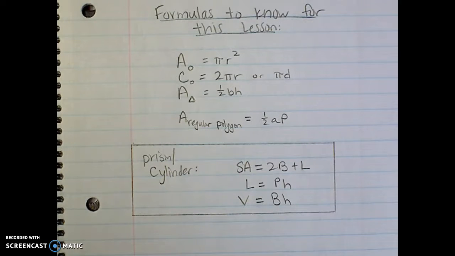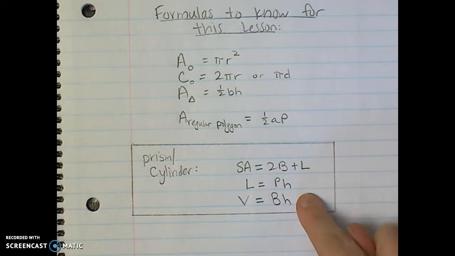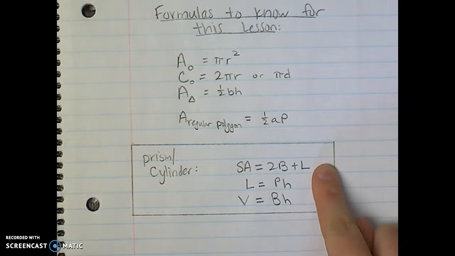Hey guys, here are some formulas that you should know before entering into this video lesson. The first four formulas are just review from previous units, and the new formulas here in the box are going to help us achieve our objective of finding surface area and volume for a prism or a cylinder.